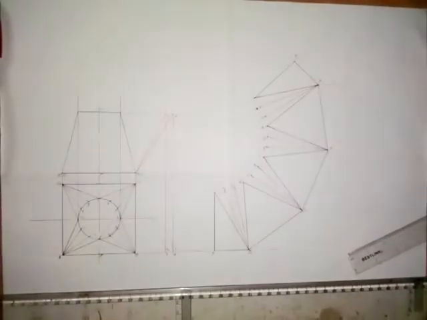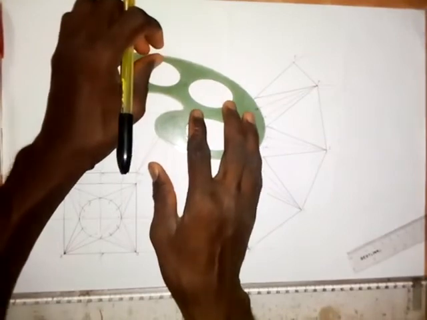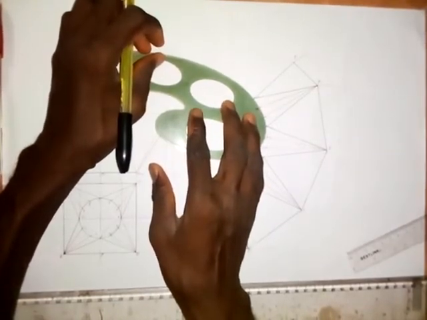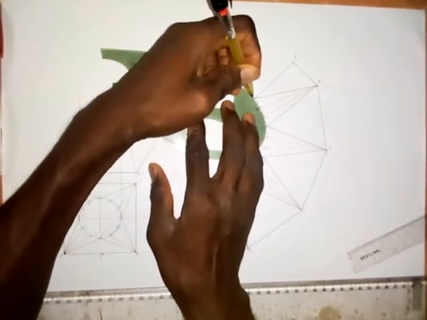All right, so the next thing I'm going to do is to join all these points together with the use of a French curve, to produce the curve of the circular part of that object. So that is what I want to do now. So with the use of my French curve, I want to join them together. So this is it.